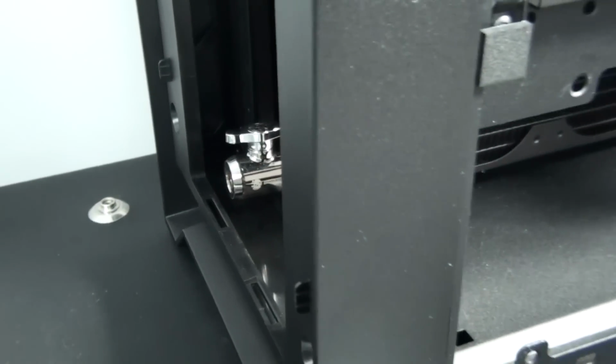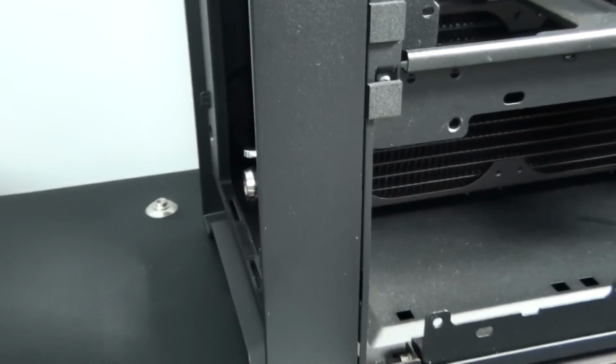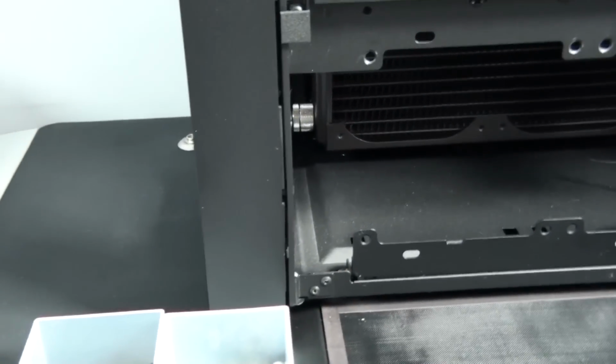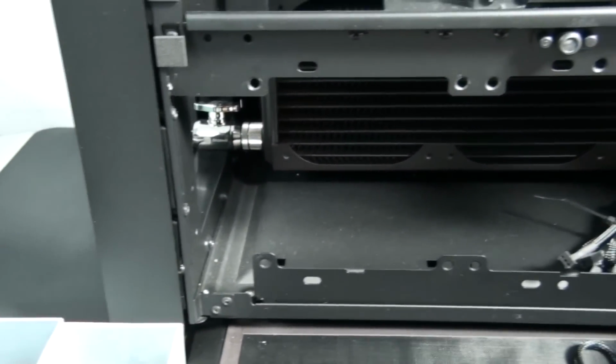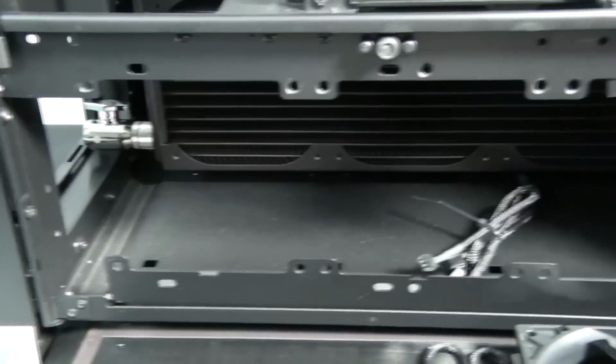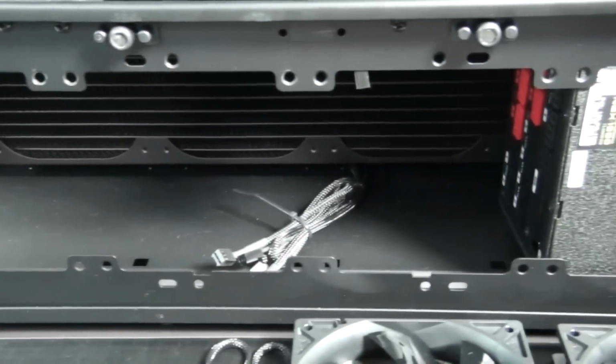It fits inside the front dust filter and front panel. So very easy access from the front of the build. You just need to remove 2 panels, which takes seconds. And it's at the lowest point in the loop, which means it's going to work perfectly.